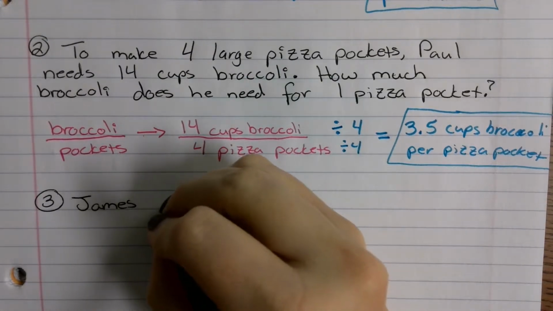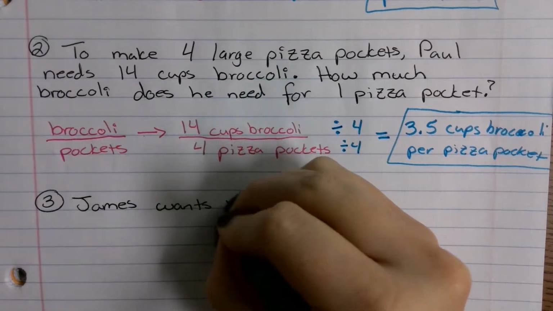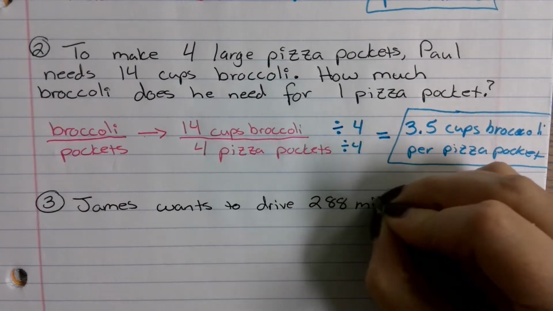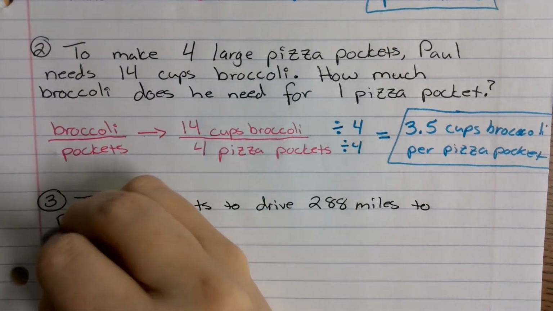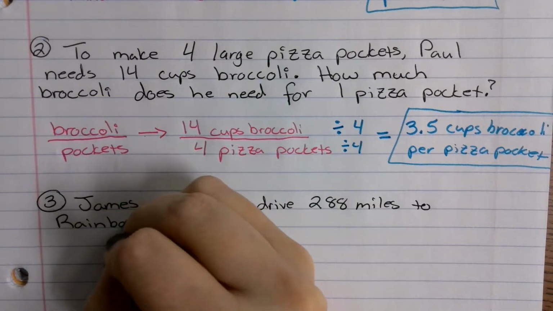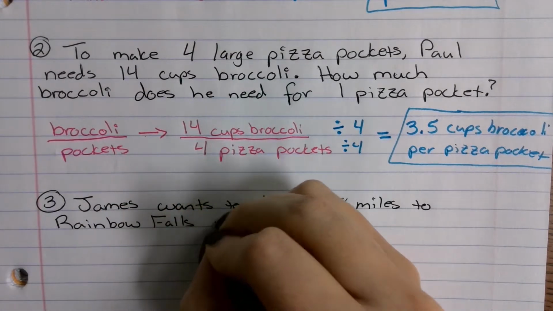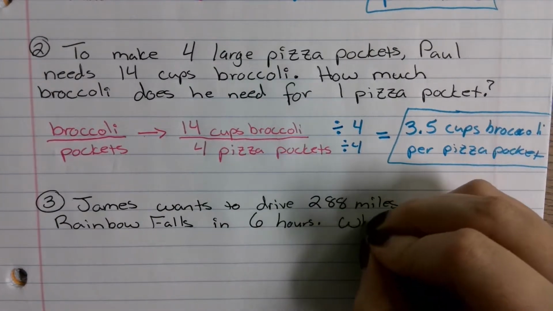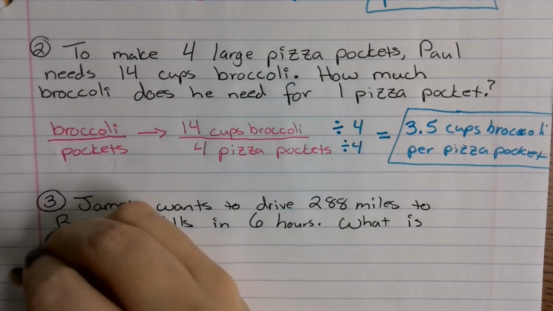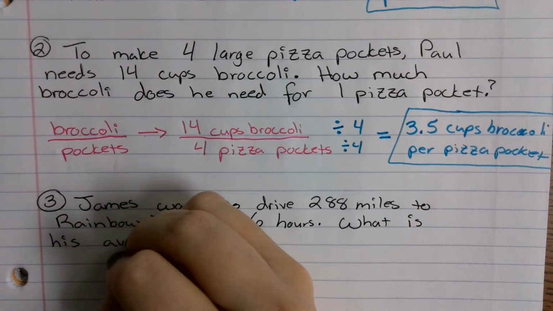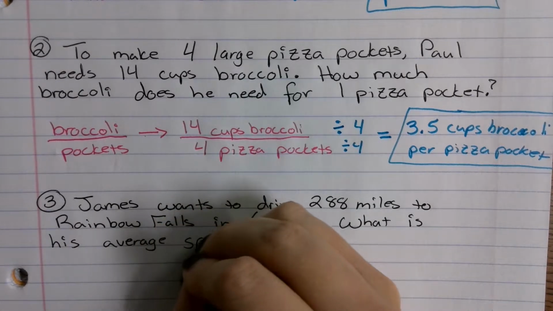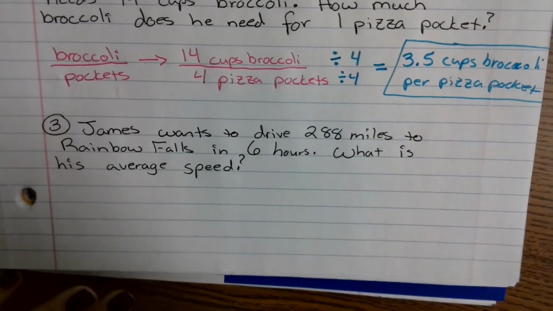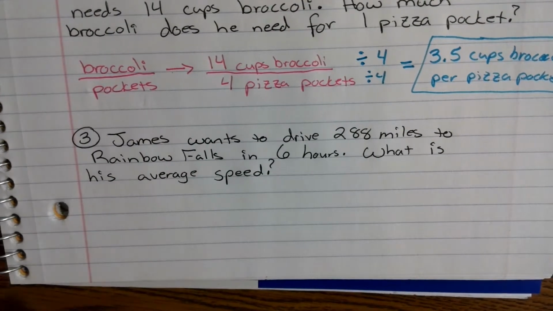All right, James wants to drive 288 miles to Rainbow Falls in 6 hours. What is his average speed? Okay. So we want to know what his average speed is.